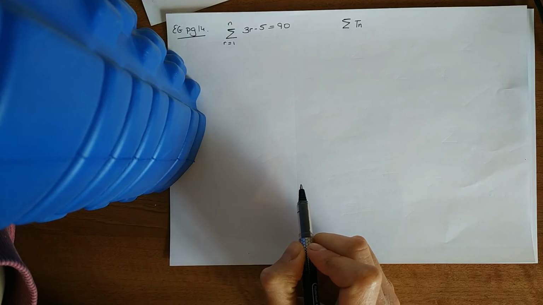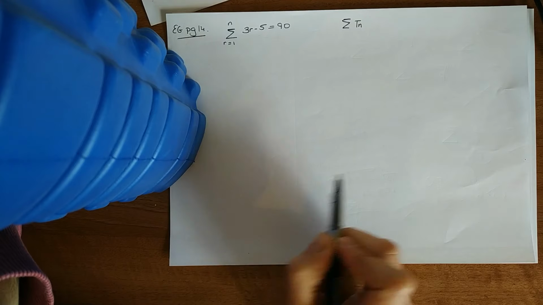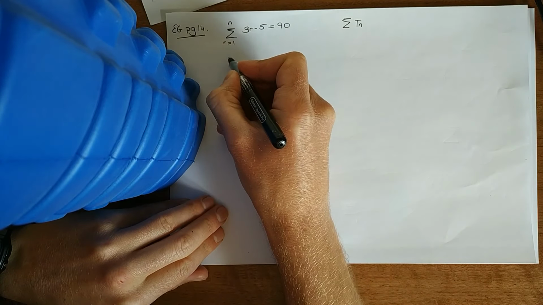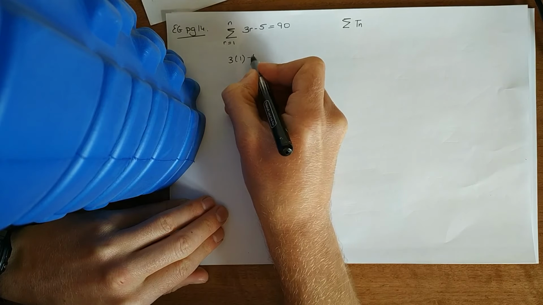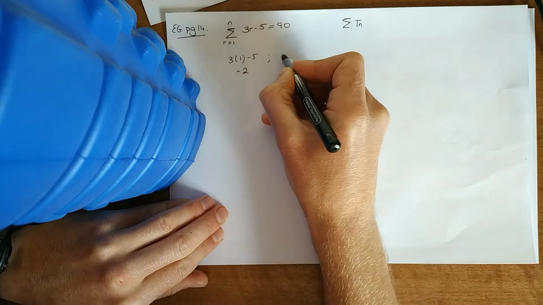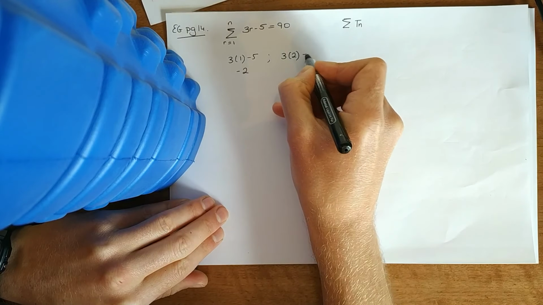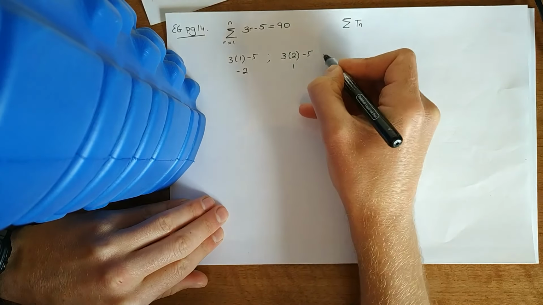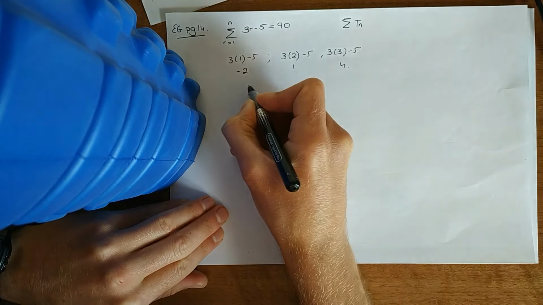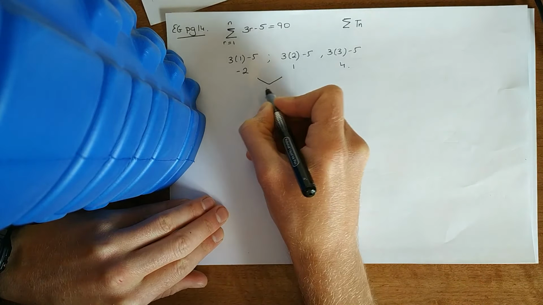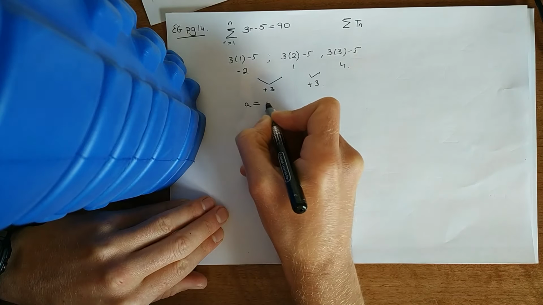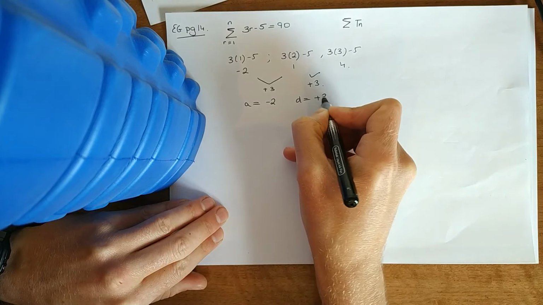So the first thing I would do here is work out my first few terms. So when r is 1, 3 times 1 minus 5, and this will allow me to get a and d. 3 minus 5 is minus 2. Then my second one, 3 times 2 minus 5, which is 1. And then 3 times 3 minus 5, which is 4. So I know that's linear because it's going up there in 3s. So my first term there is minus 2, common difference is 3.